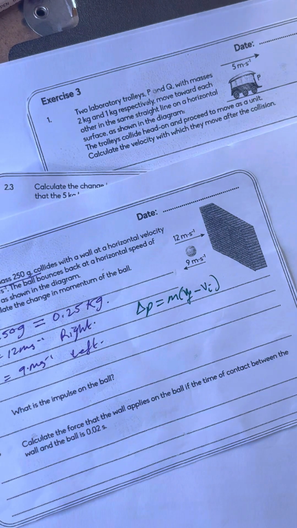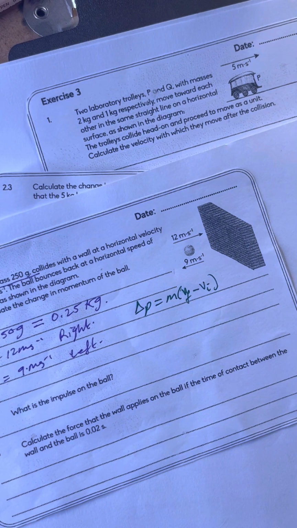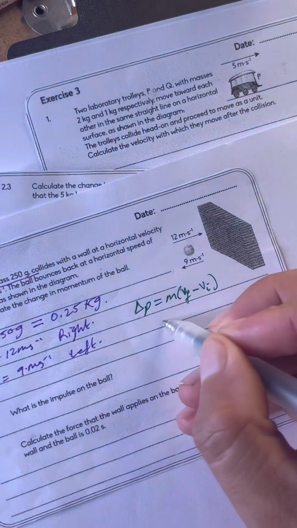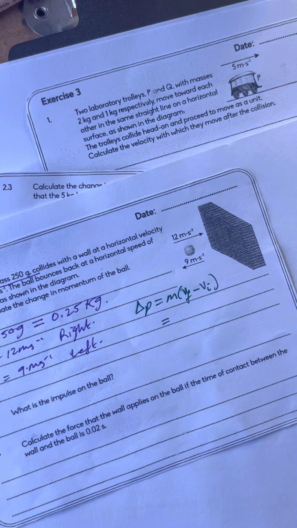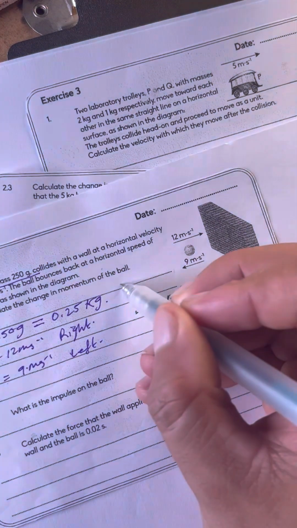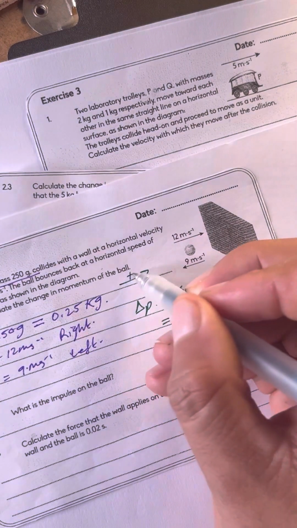I prefer to rewrite it like this, even though it's not given like this in the exam guide. But it doesn't matter how you write it, just make sure you choose your directions and write it correctly. So let us take right as positive.